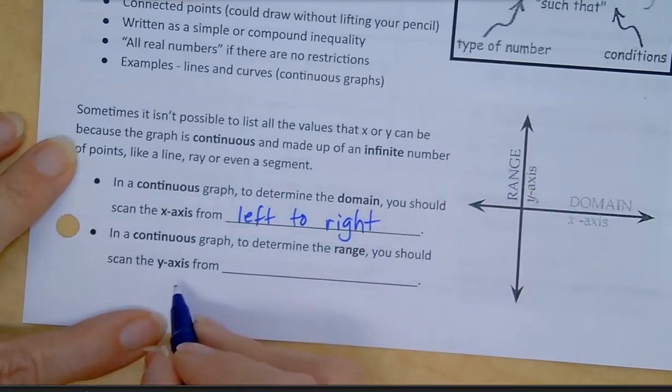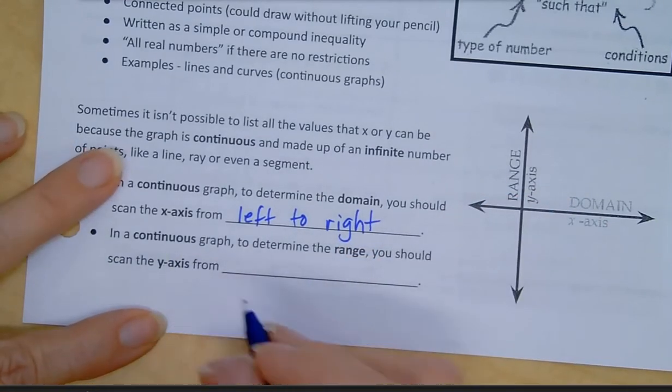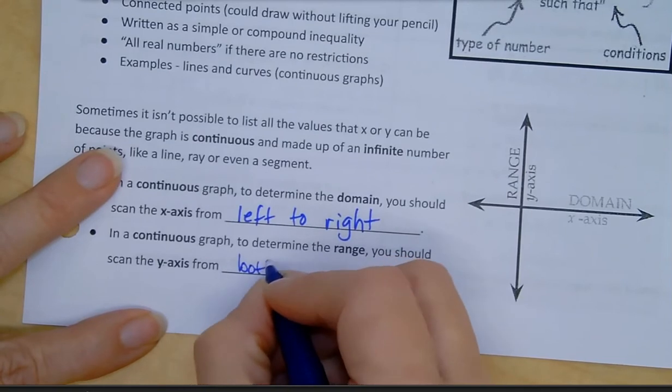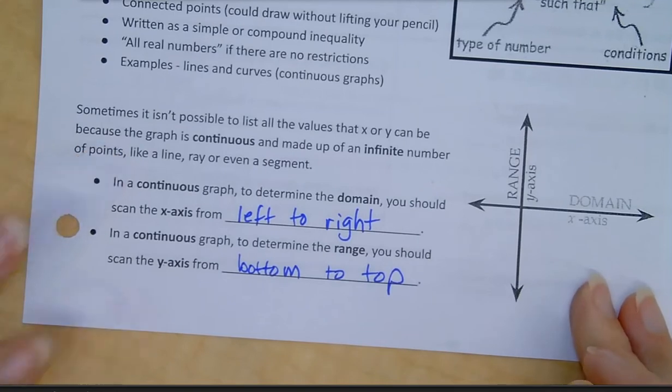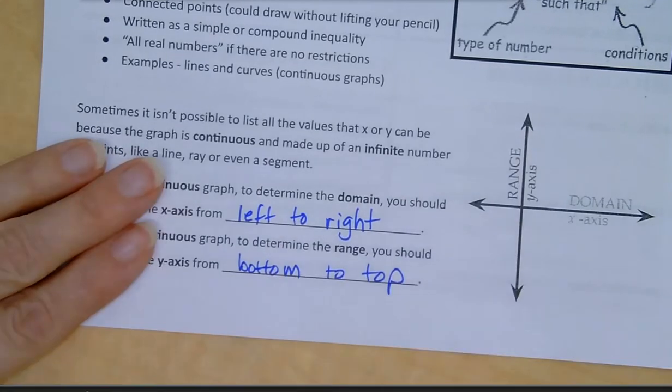And if it's a continuous graph and I need to find the domain, I'm going to scan the y-axis from bottom to top. And the reason I do that is that way I'm going to have all of my values in numerical order. Okay, so let's look at the next page.